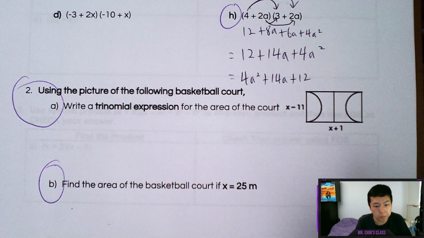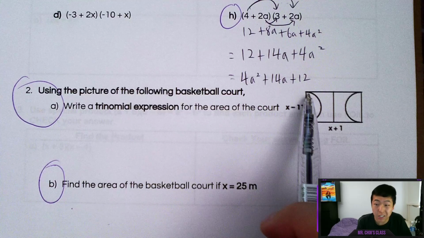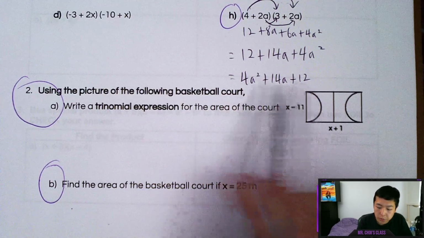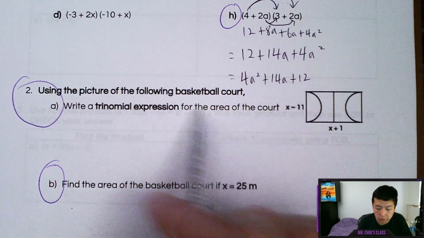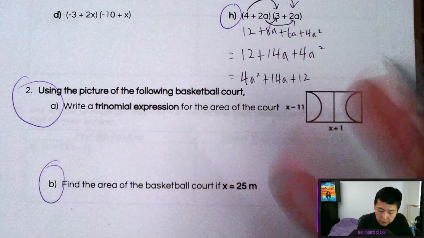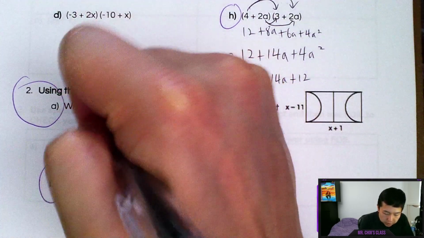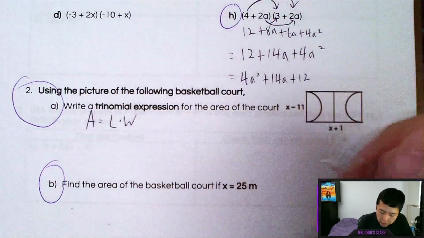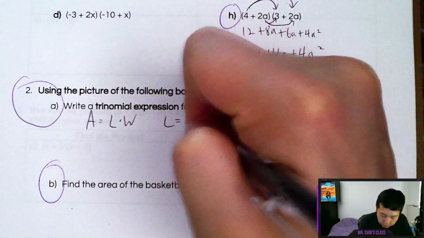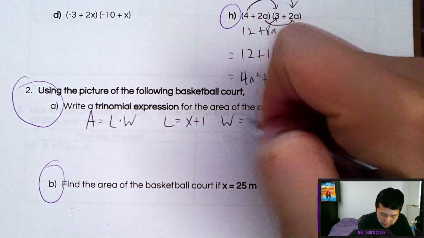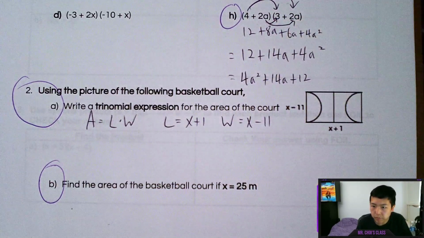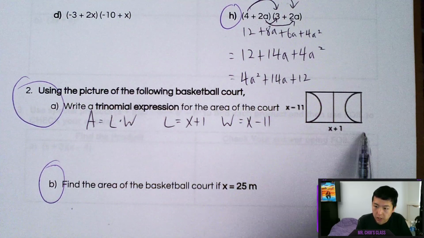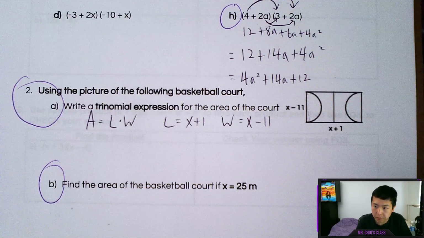Yes, the order doesn't matter. And if you can reorganize it like this, it might actually help some of you. So this is a trinomial here. There's three different terms, and that's kind of what we're looking for here. And if you remember the area of a court, right? Area is just length times width. We know that. And from here, we can say that the length is x plus 1, and the width is x minus 11. Okay? Because we can see here, this is the length, the longer side, and width is here, the shorter side.